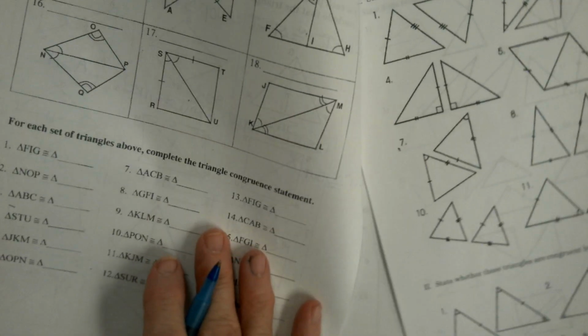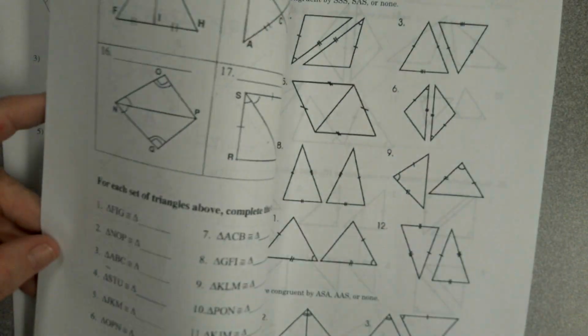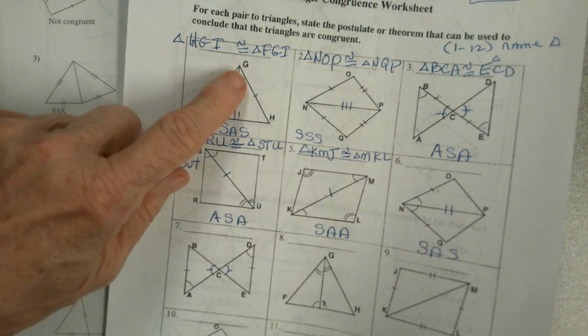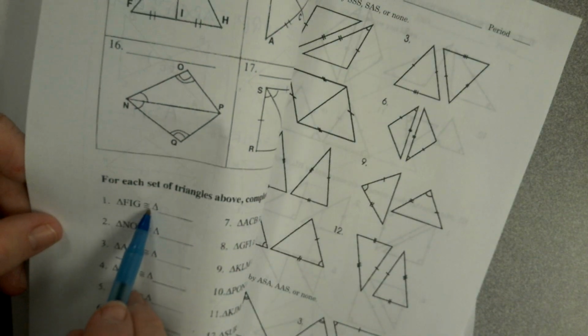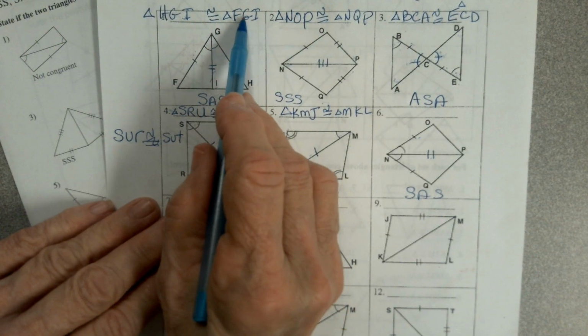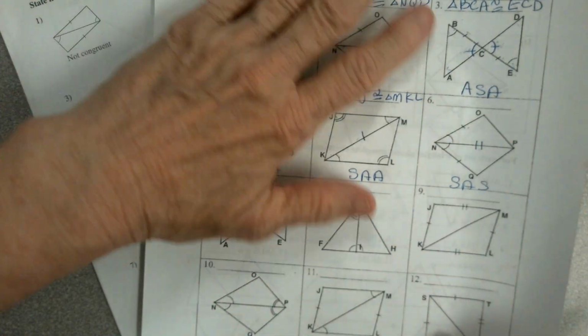Oh, they've got it right here. FIG. Okay, so what they're saying is, if you name it FIG, then it would have been HTG. If you do this on this side, I'm not going to have you do this on this side.